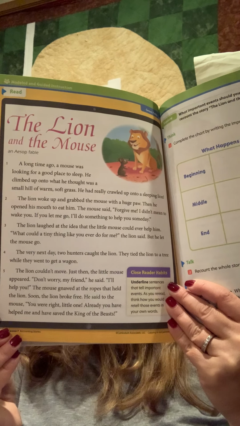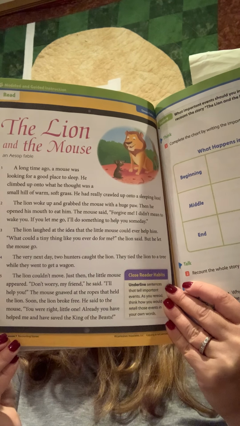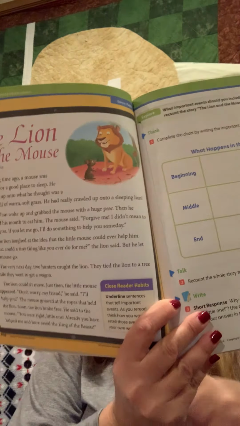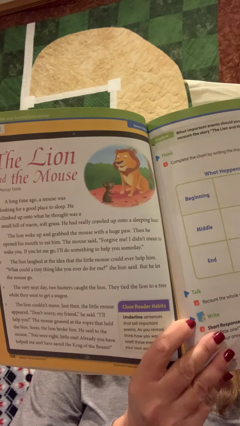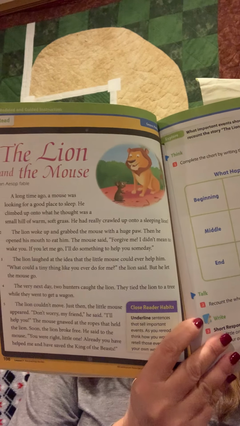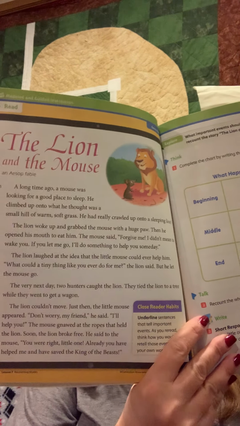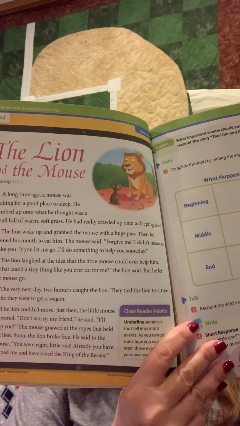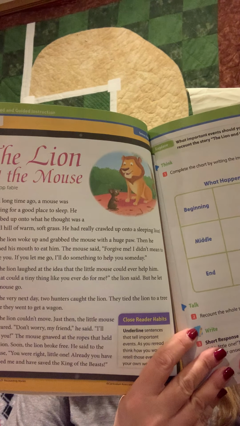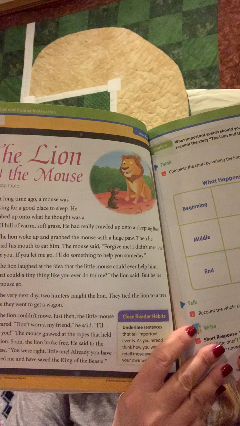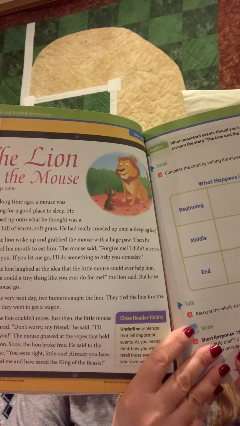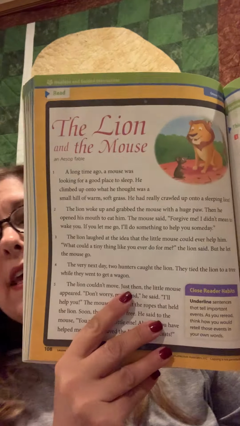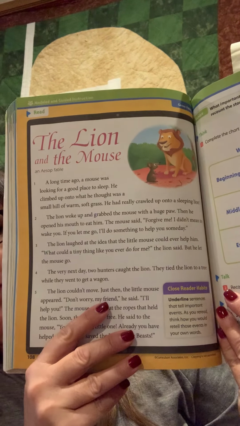The very next day, 2 hunters caught the lion. They tied the lion to a tree while they went to get a wagon. The lion couldn't move. Just then, the little mouse appeared. "Don't worry, my friend," he said. "I'll help you." The mouse gnawed at the ropes that held the lion. Soon the lion broke free. He said to the mouse, "You were right, little one. Already you have helped me and you have saved the king of the beasts."